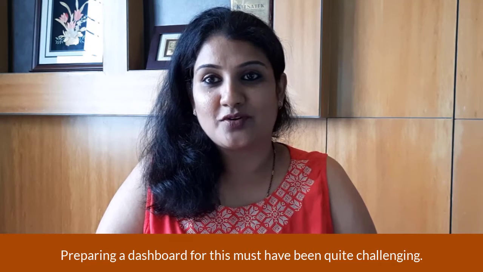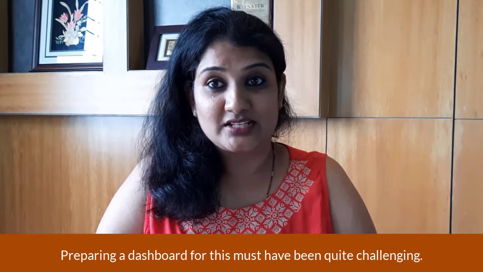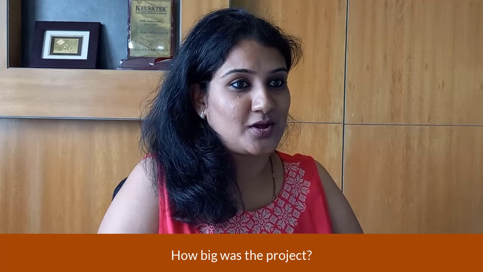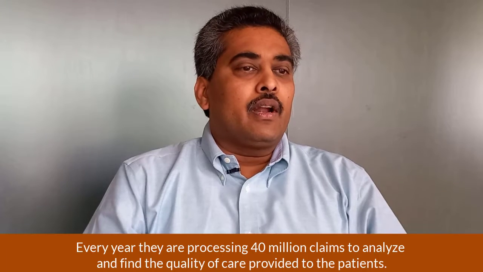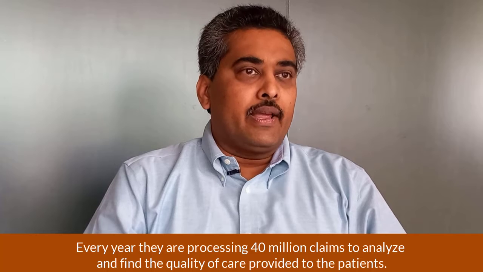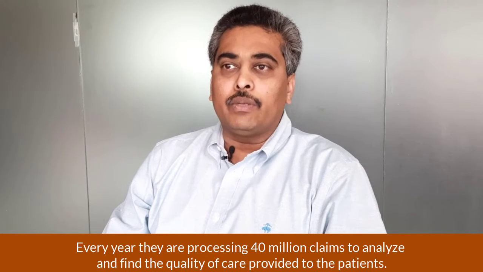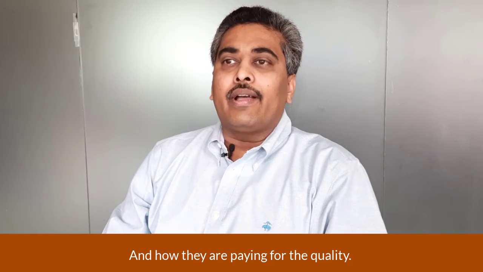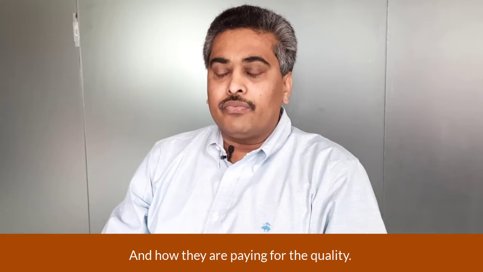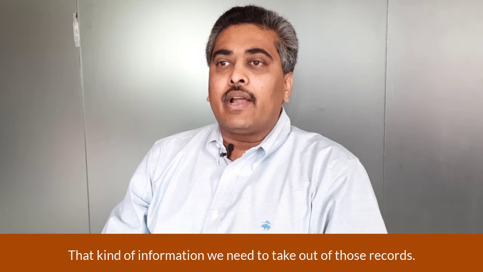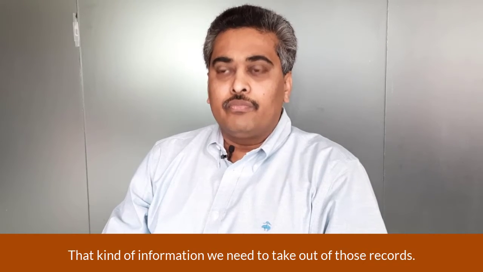Preparing a dashboard for this must have been quite challenging. How big was the project? So every year they are collecting around 40 million claims to analyze and find the quality of care provided to the patients, and then how they are paying amount for the quality. That kind of information we need to get out of those records.